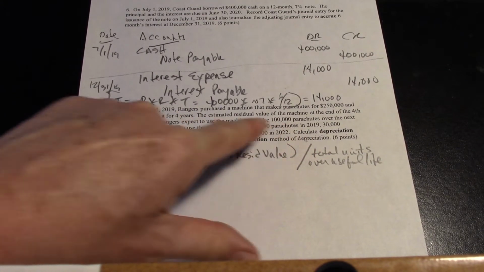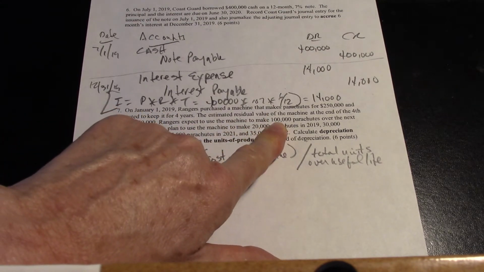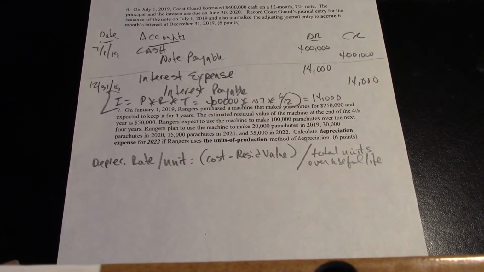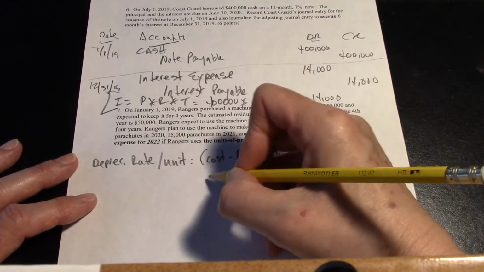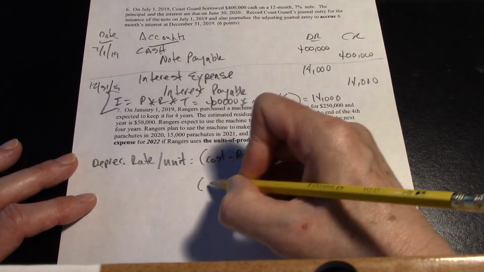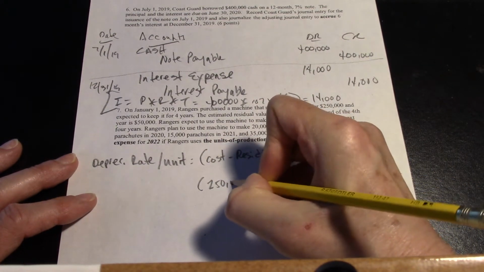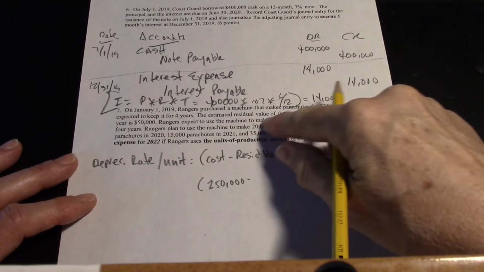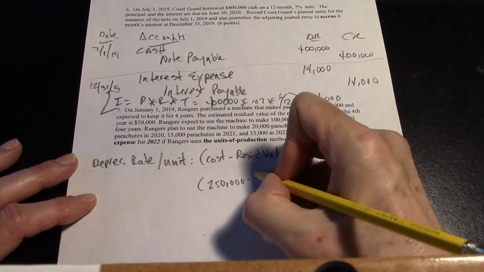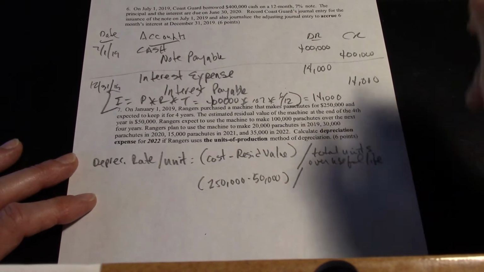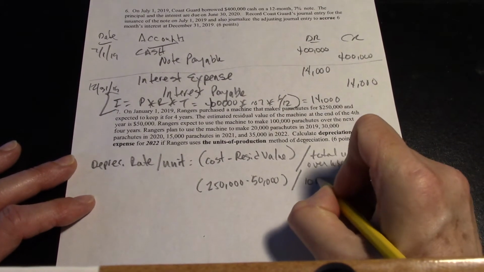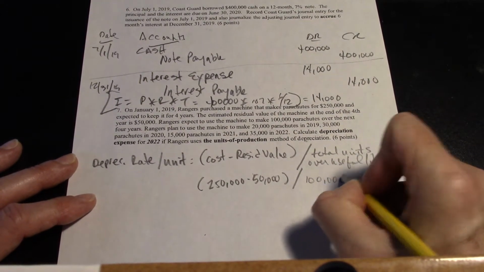That's 100,000. Expect to use it to make 100,000 parachutes over the next 4 years. So the depreciation rate per unit is what they paid for it, $250,000 cost minus residual value $50,000, divided by 100,000 units, right?